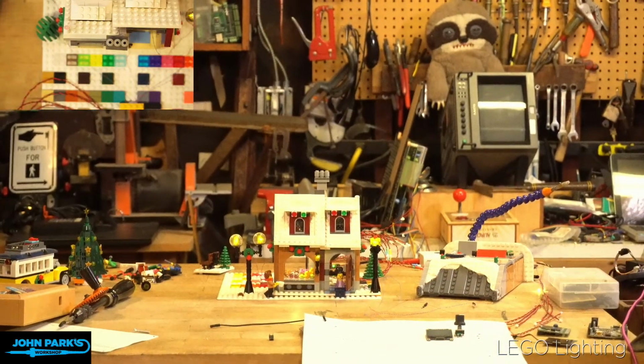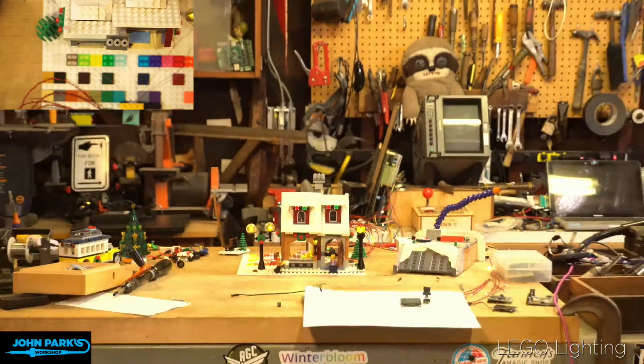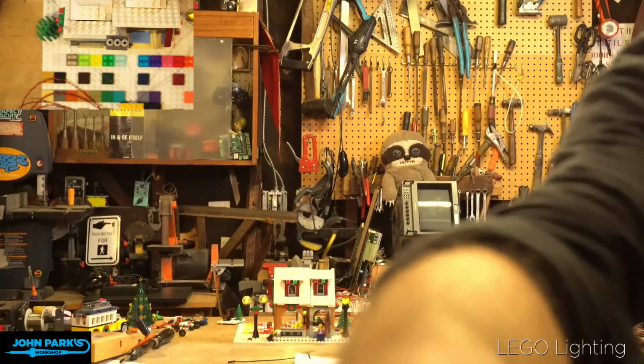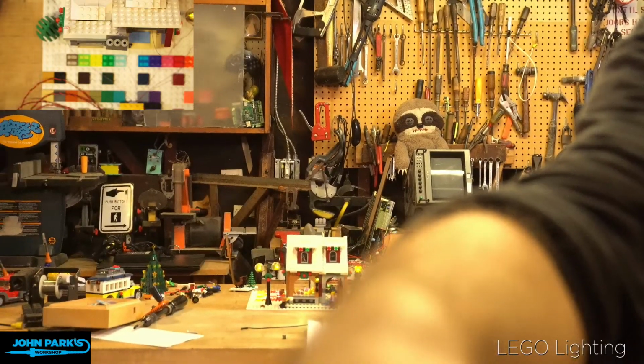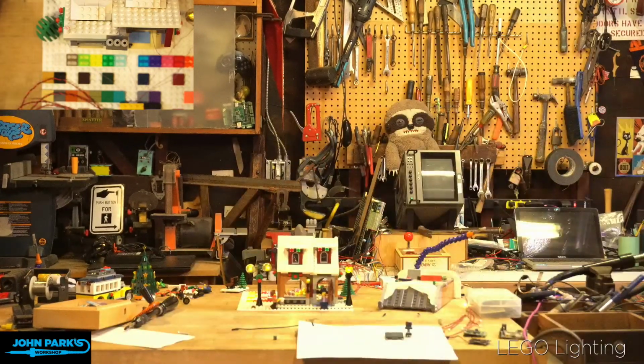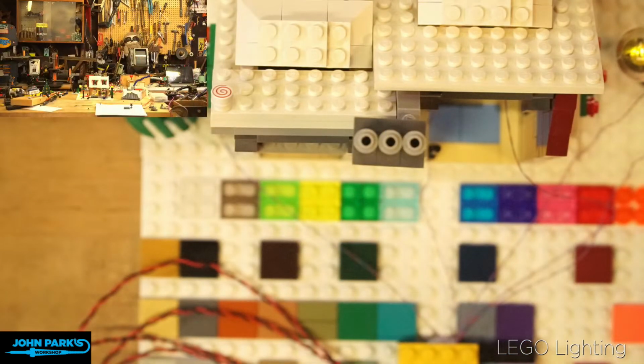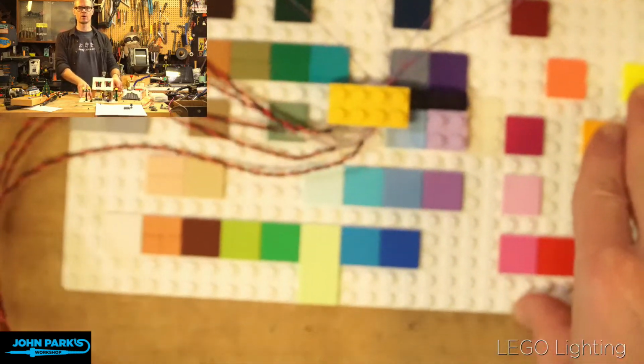Bring this zoom back out. And bring that back up. And Lars does not get to play with the Lego, by the way. Let me bring that view there and that view there. You could also do little tree toppers. There's some fireplaces in these sets that you could glow.